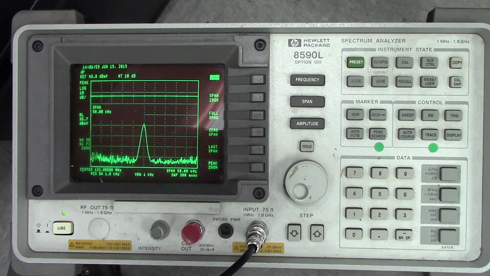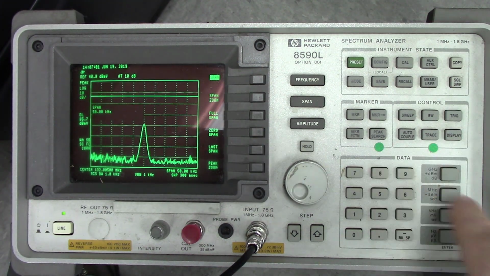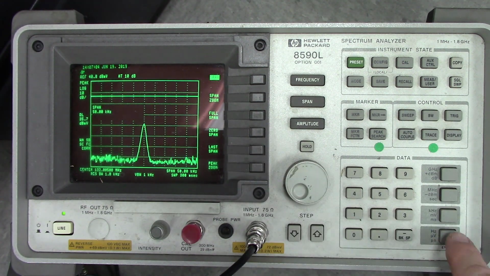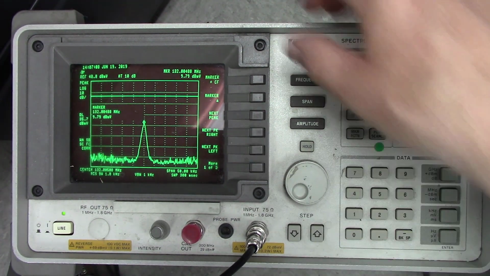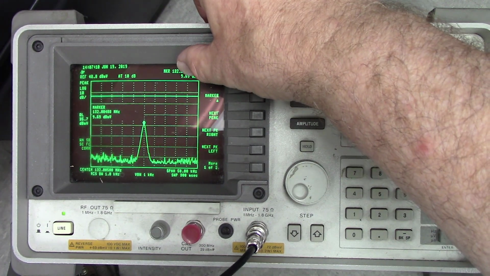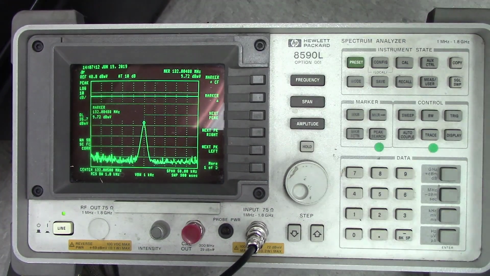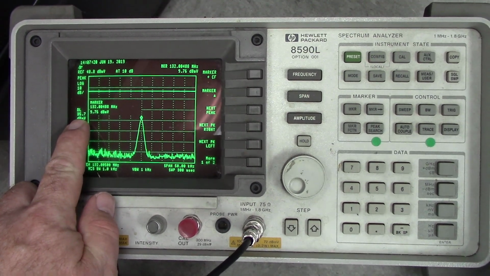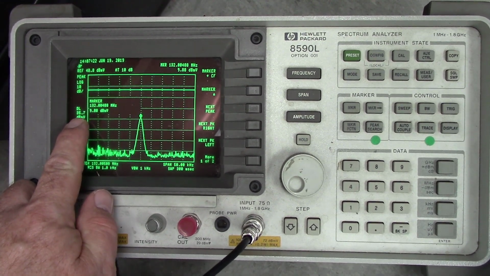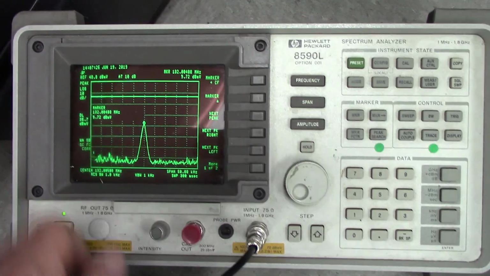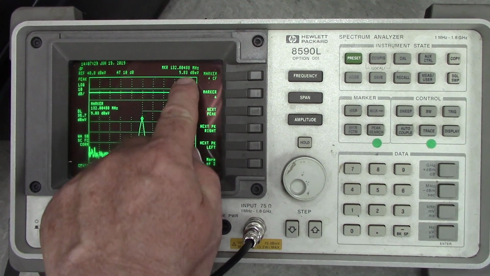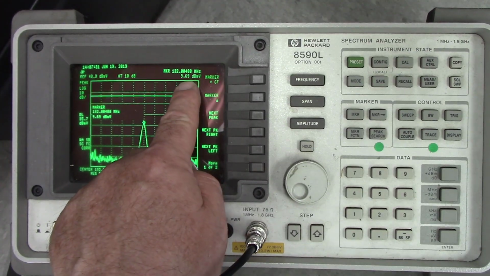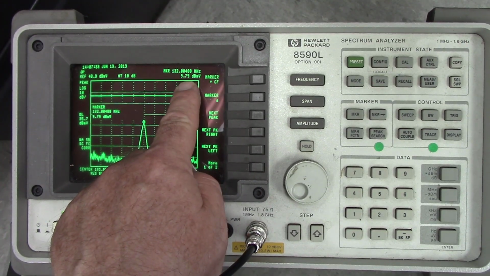Boom. And I can see, let's put a marker on that. If I just hit peak search, it says I'm at 9.7 dBmV. So where am I? 35.7, I'm going to subtract 30 dB, right? So that's going to be 5.7. So I need to bring this marker down to 5.7. That's going to be 4 dB down.